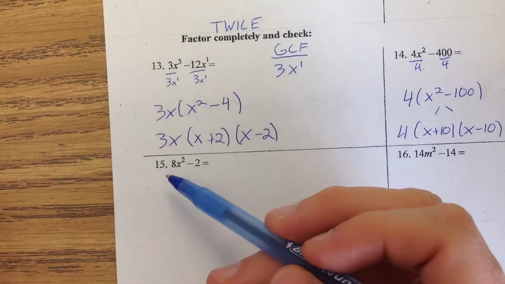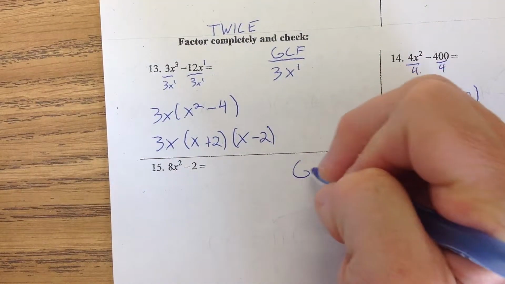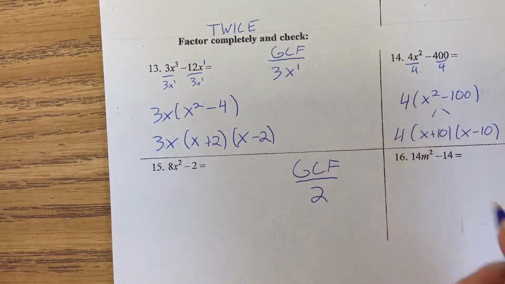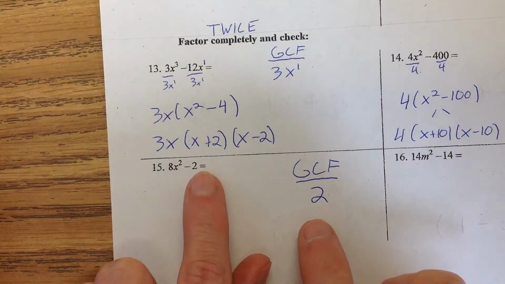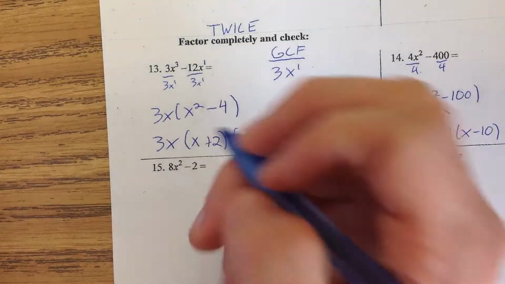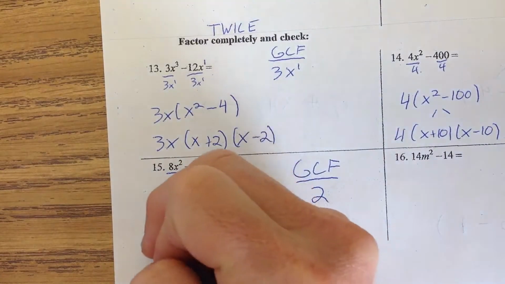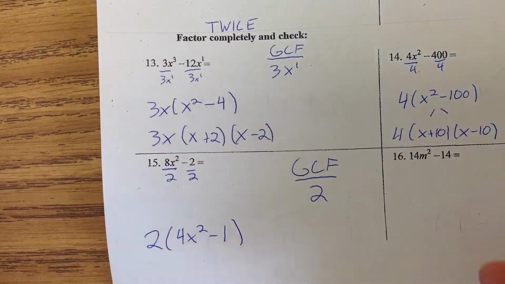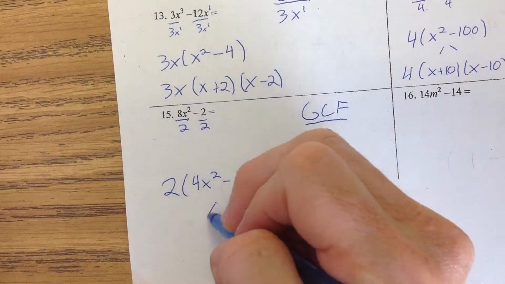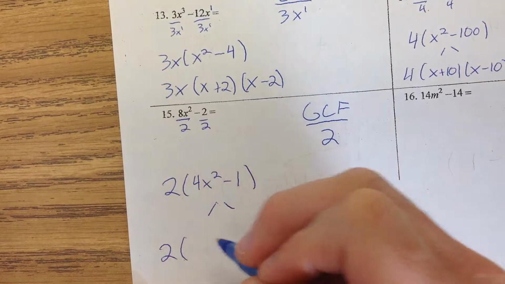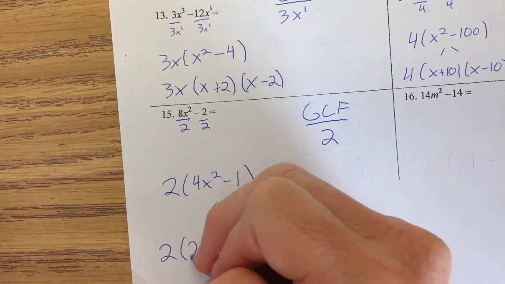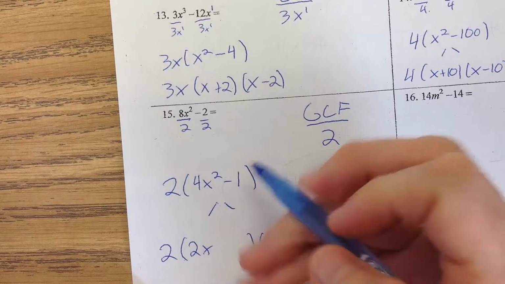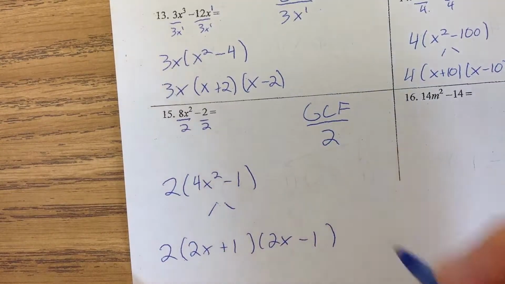All right, number 15, 8x squared minus 2. Again, we're looking for the GCF of 8 and 2, which is just going to be 2. Again, we can't take out any letter because this term does not have an x. So we'll divide both of these by 2. We'll get 2 times 4x squared minus 1. That's step 1. And then this has to also break down. So the square root of 4 is 2, so 2x and 2x. And then the square root of 1 is just 1. So plus 1 and minus 1.